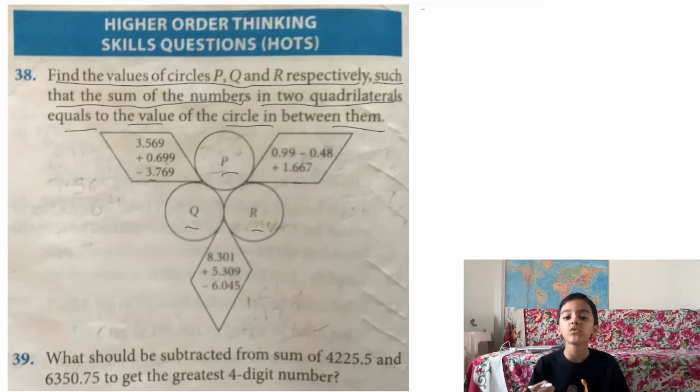So for that, first we'll find the value of all the quadrilaterals. Let's start by finding the value of this quadrilateral. So first we'll do 3.569 plus 0.699. I'm just telling it once again: for addition of decimals or for subtraction of decimals, the first step is the same, we have to arrange column wise, like tens under tens, ones under ones, decimal point under point, tenths under tenths, and hundredths under hundredths, and so on.